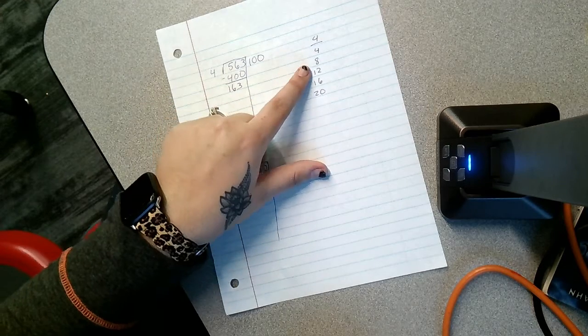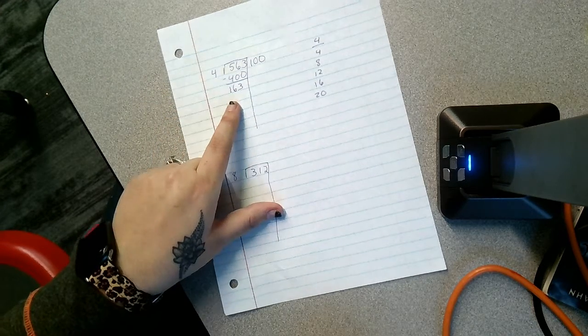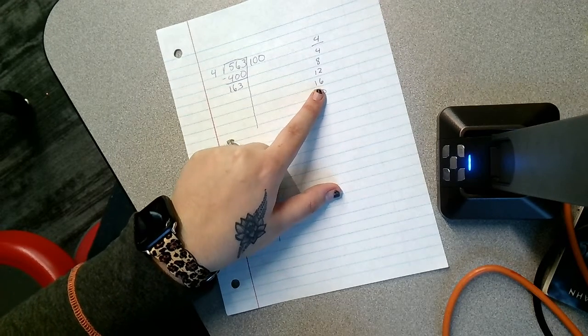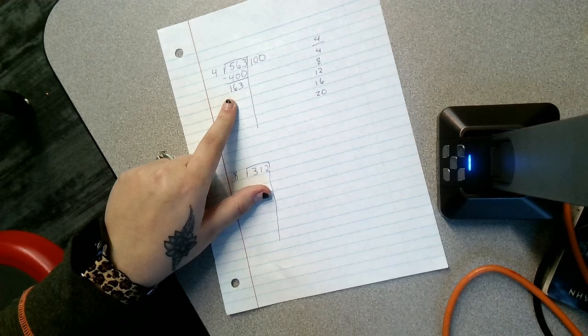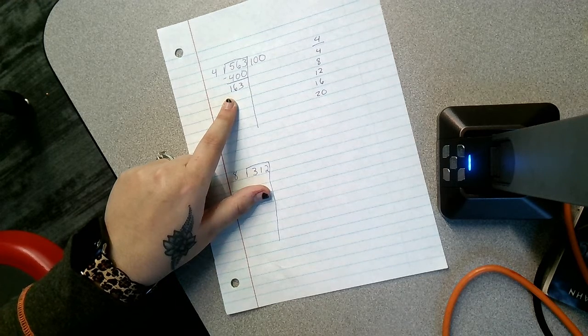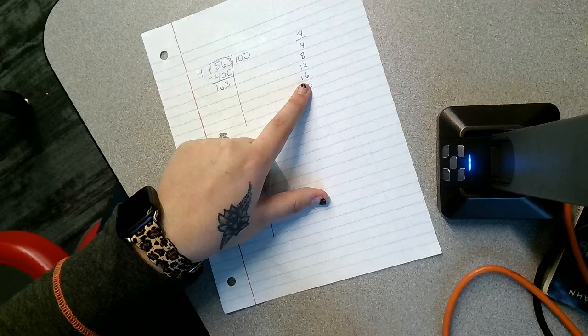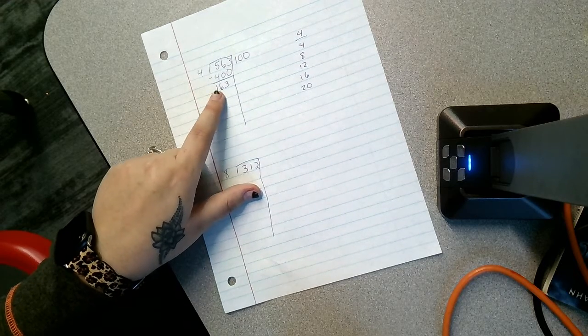So I would encourage them to look at the relationship between 163 and then some of these multiples. They would notice that 16 is the same as what this number starts with. However, they would also see that the value of this 16 and this 16 are different. This is 16, whereas this is worth 160.